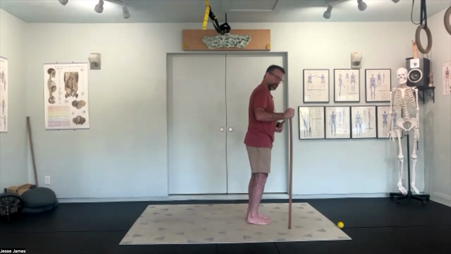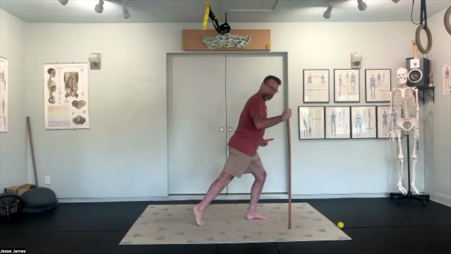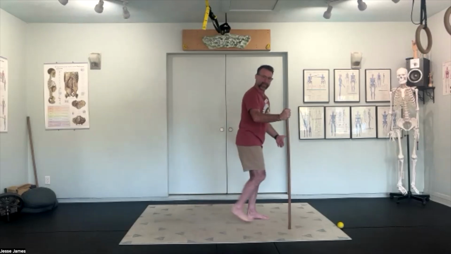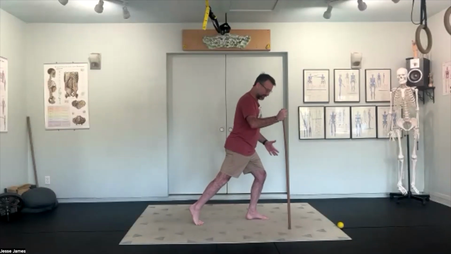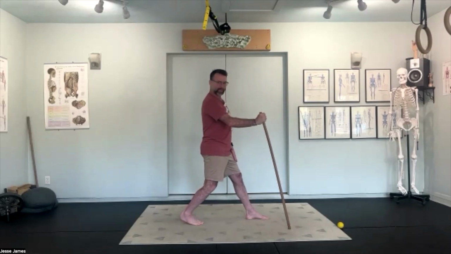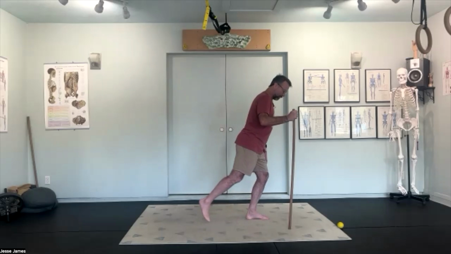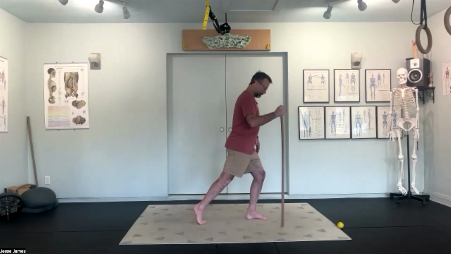From here, we're going to take a nice long reach step back. This will be basically gait level stance. This is not a short reach. This is as long as you comfortably can, but I want to keep that weight on the front leg. I don't want our weight to shift onto our back foot. So as we reach, keep that weight forward, plant the ball of the foot to the floor.